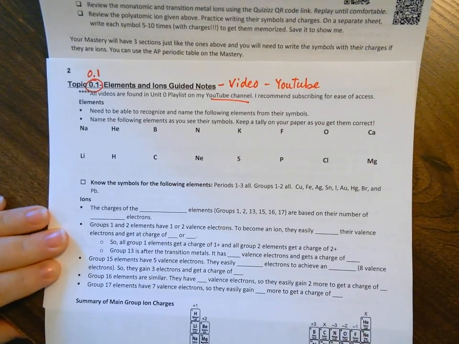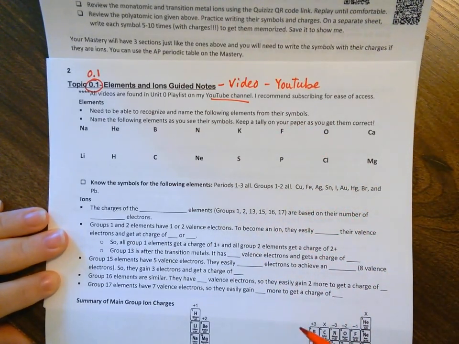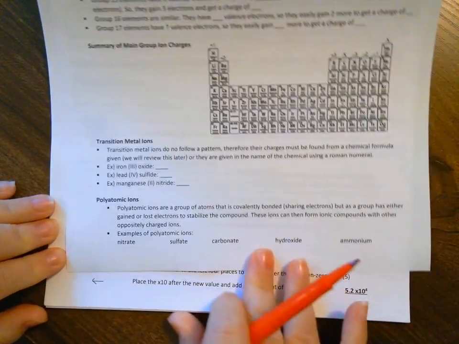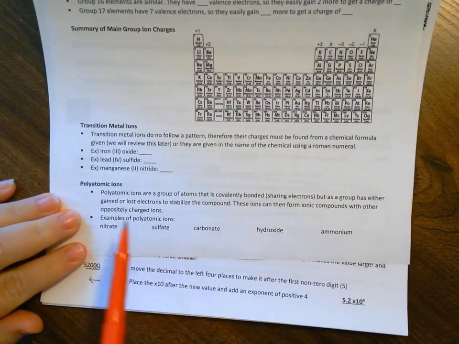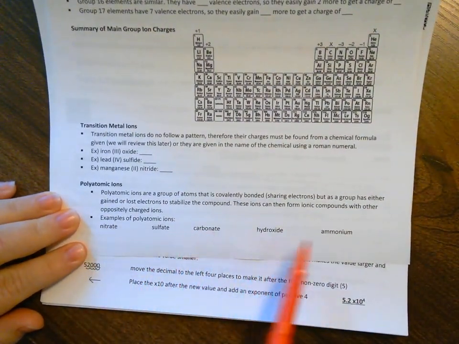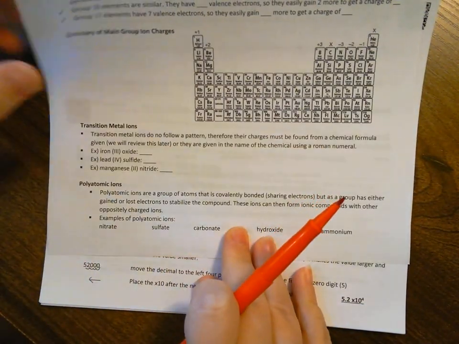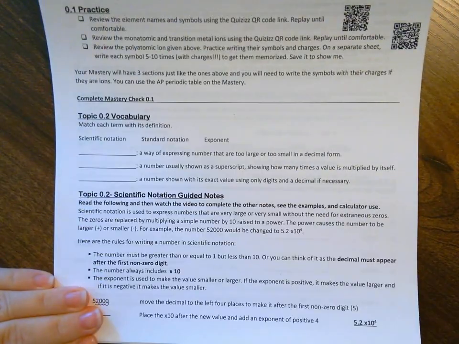You'll watch the video, and then the video will guide you through filling out the notes. They are guided notes, so they'll have some fill in the blank stuff. I do expect that you are completing this. It might have some things where you're filling in some stuff. So like these have the polyatomic ion names. In the video it gives you their chemical formulas, and we'll be filling those out, that sort of thing.